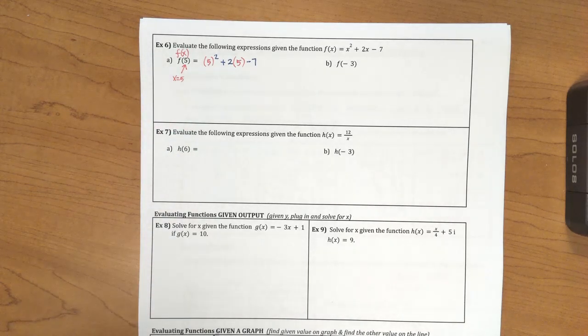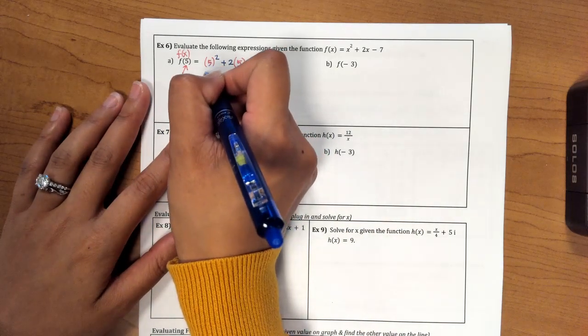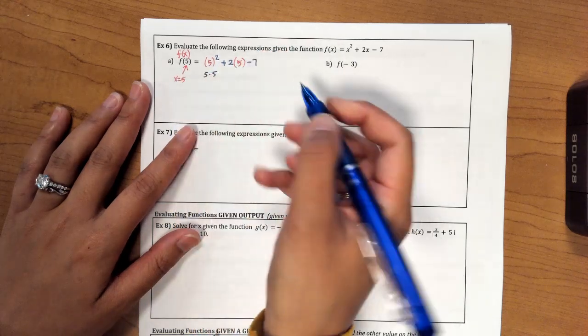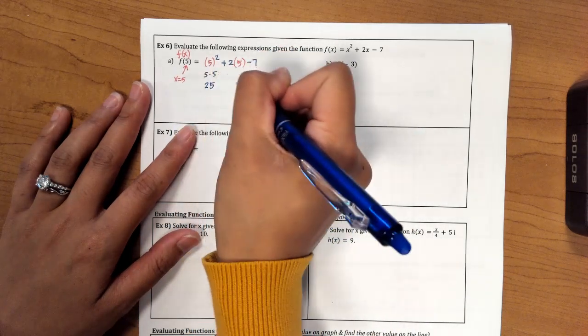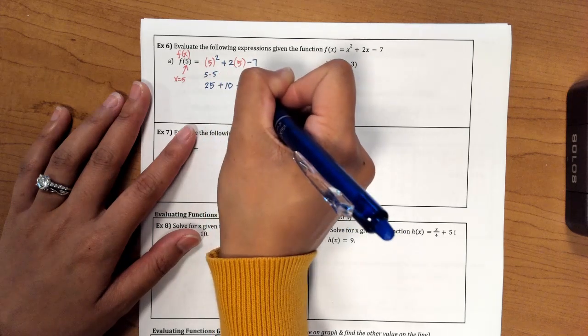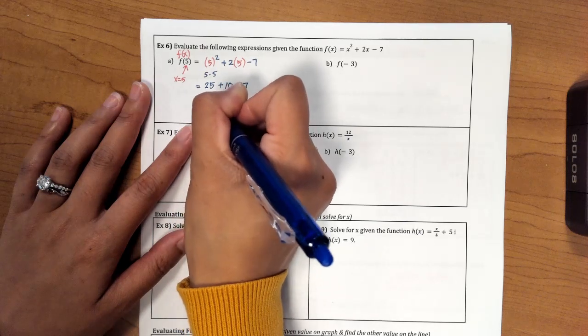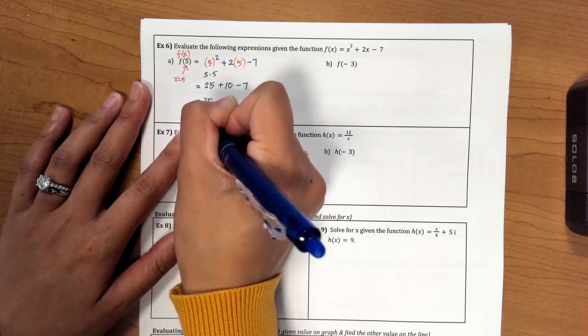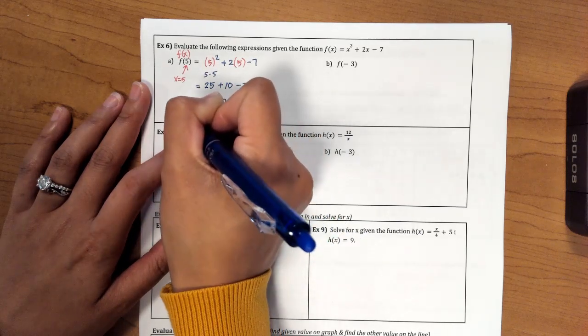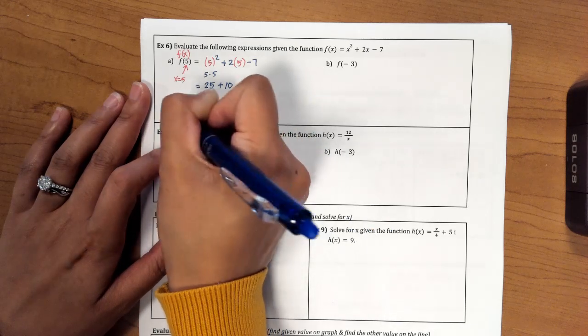What is 5 squared? Ooh, dangerous. Please don't tell me it's 10. Okay, it's not 5 times 2. 5 squared means there are 2 5's. So it's 5 times 5, which is 25, plus 2 times 5 is 10, minus 7. And then that's 35 minus 7, which is 28. Okay, and it's f of 5 equals 28.